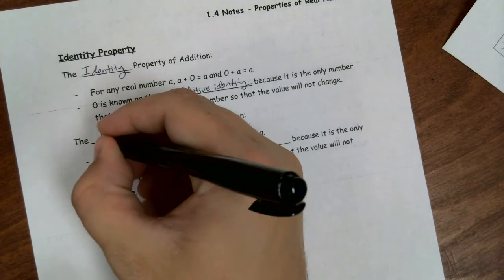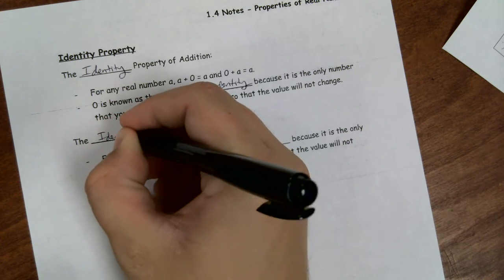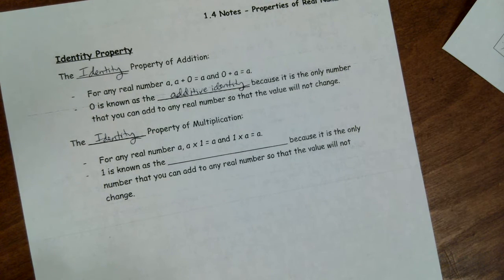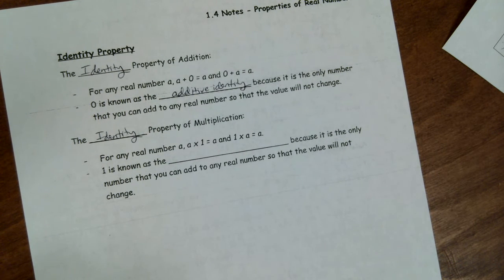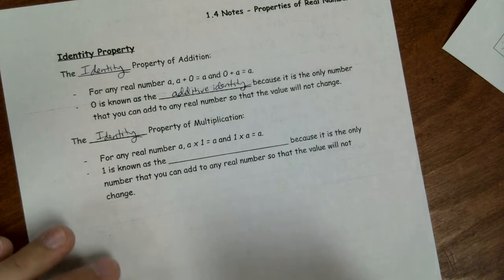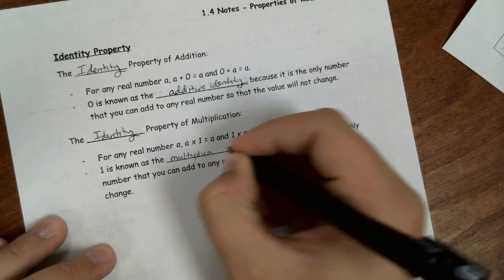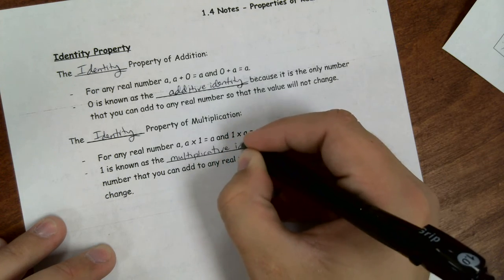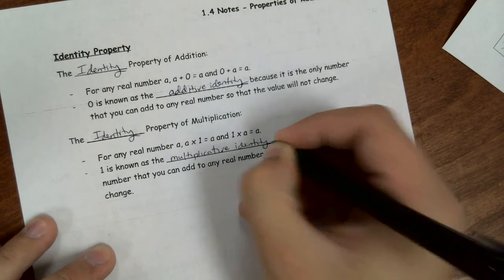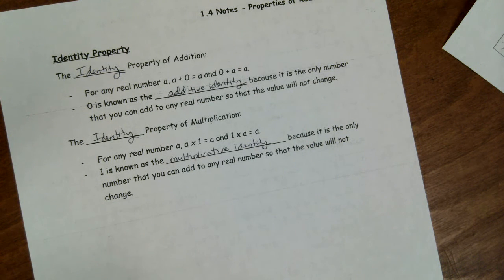All right. And then lastly, we have the other identity property, and this is the identity property of multiplication. So kind of a similar idea. We needed to figure out a number that we could multiply by anything and not change the value of that anything. And the number we discovered was 1. So because of that, 1 is known as the multiplicative identity, because it is the only number that you can multiply by any real number so that the value will not change. So anything times 1 will still just be that anything.